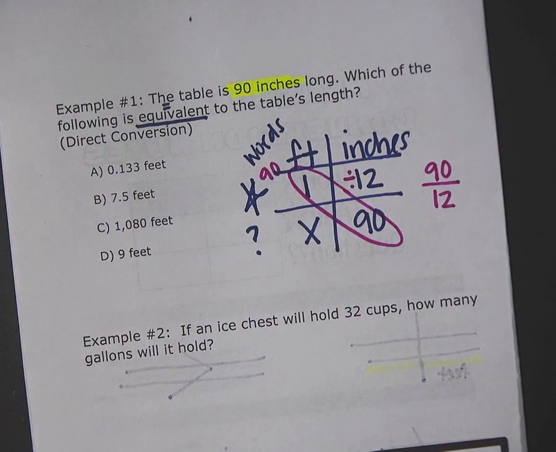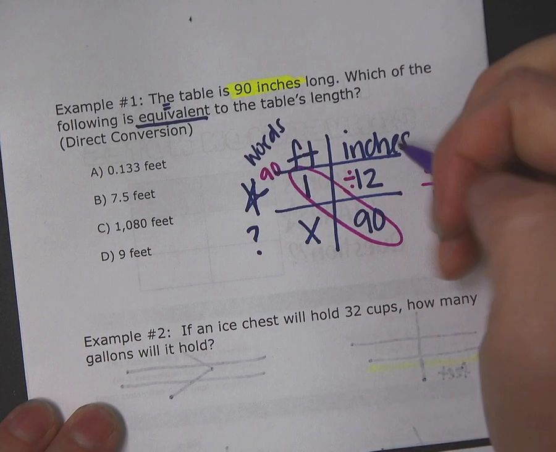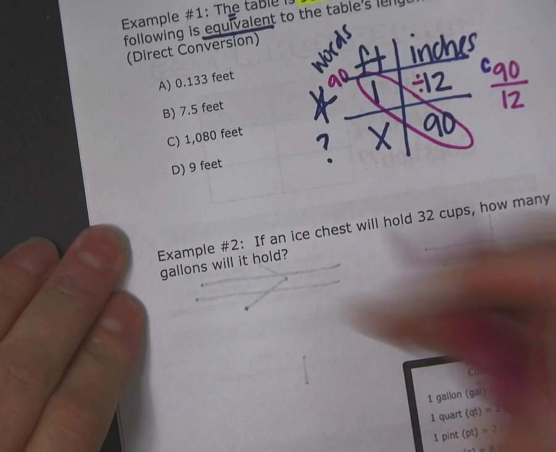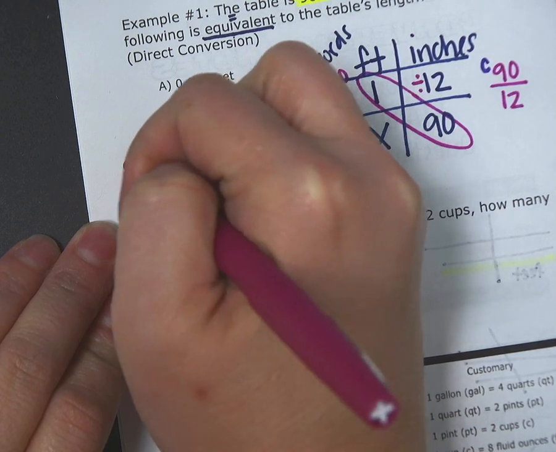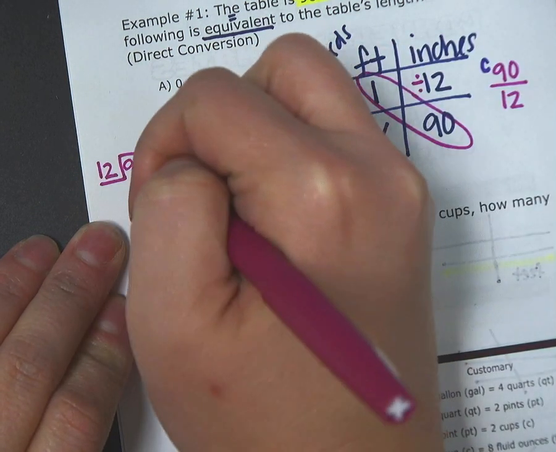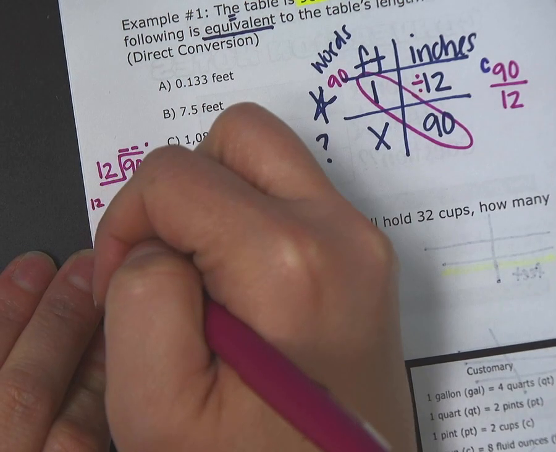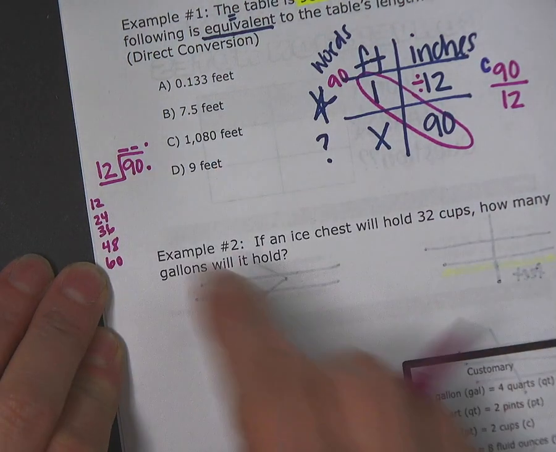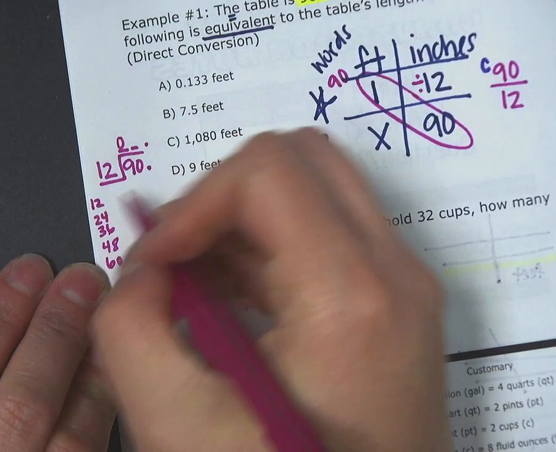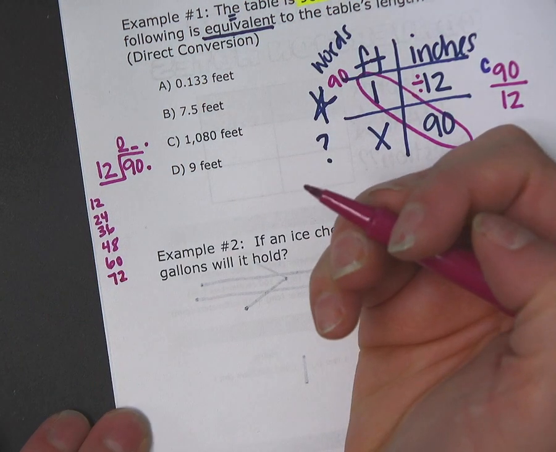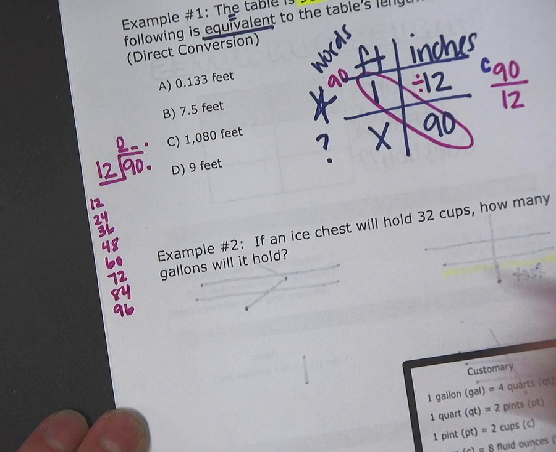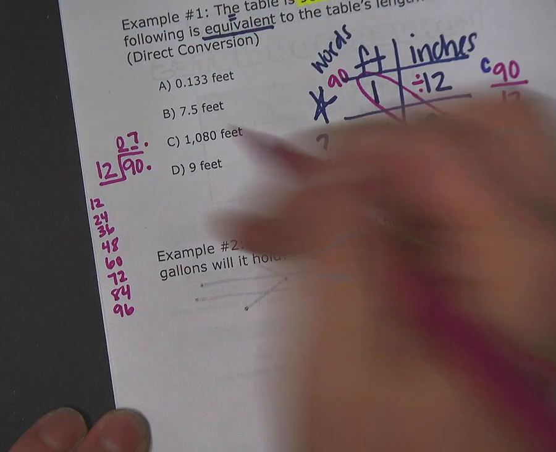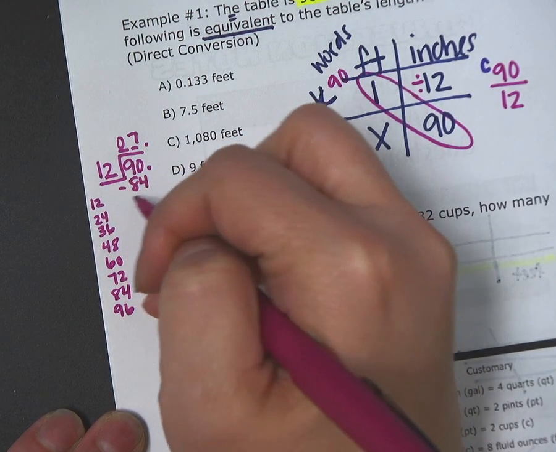So I stack them. I don't have any zeros, but I can label. I'm going to label my cowboy as a 90. Then I'm going to come over here and divide. So I'm going to put 90 in the house and 12 outside. Boots, hat, set the table. My 12s are 12, 24, 36, 48, 60. Does 12 go into 9? No, but it goes into 90. I have to keep going on my 12s. 72, 84, 96. So 90 is going to be right here at the 84. So that is 7 times. 7 times 12 is 84.